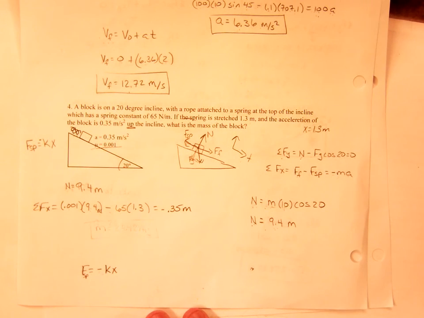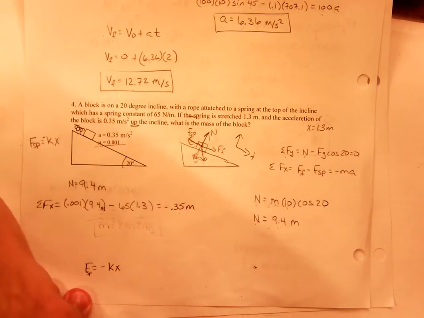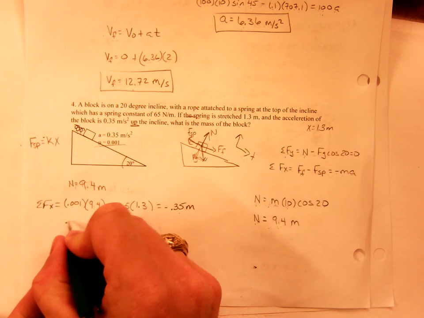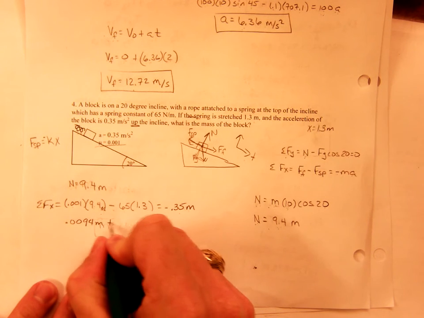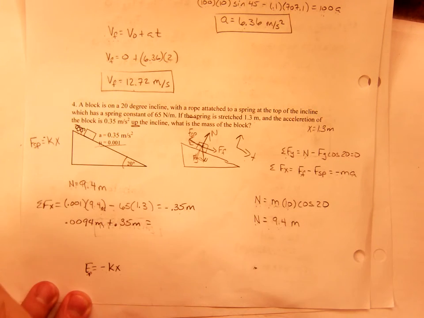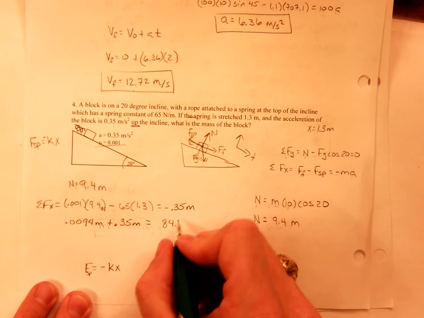So let's clean this up a little bit. I'm going to move this over to here, so I'm going to get 0.001 times 9.4, and that's 0.0094 m plus 0.35 m is equal to 65 times 1.3, and that's 84.5.